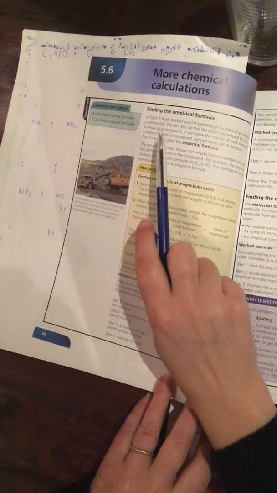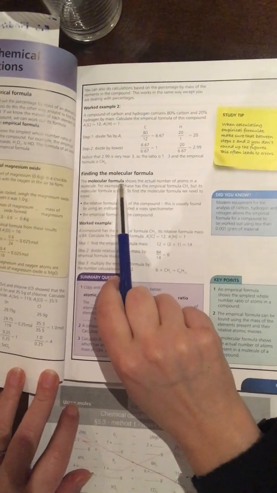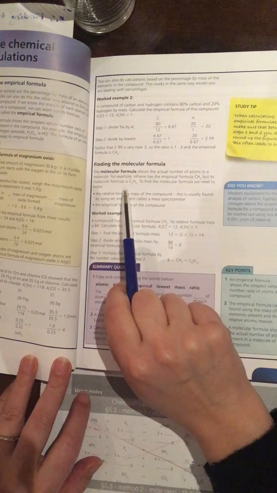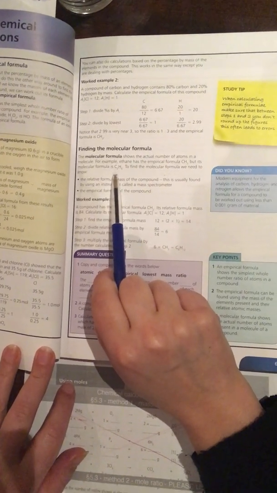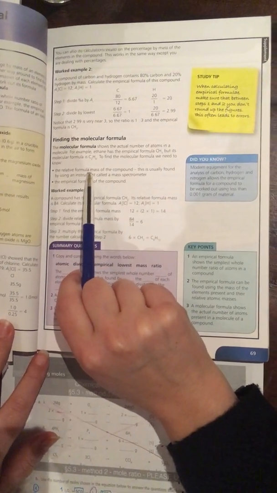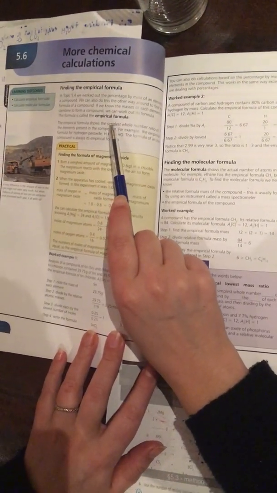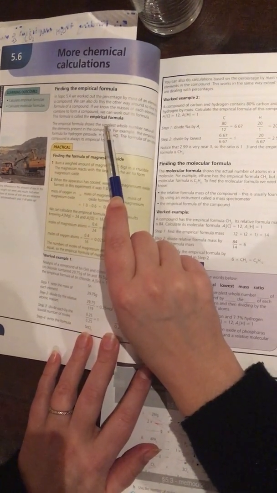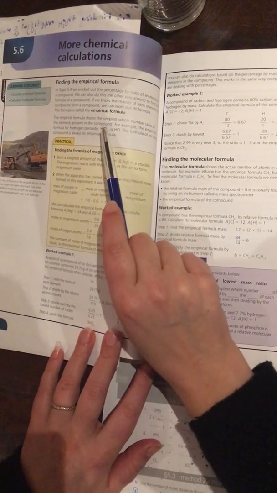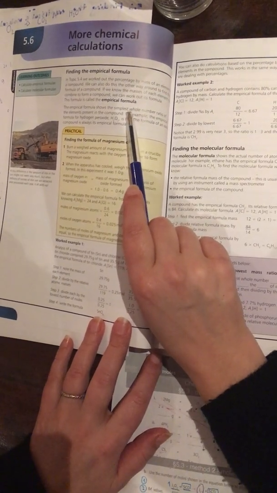5.6, there are more chemical calculations, and the focus lies on finding the empirical formula and finding the molecular formula. The molecular formula you know already. That's basically the formula for a molecule. The empirical formula shows the ratio in which the elements appear, but not in their real number.